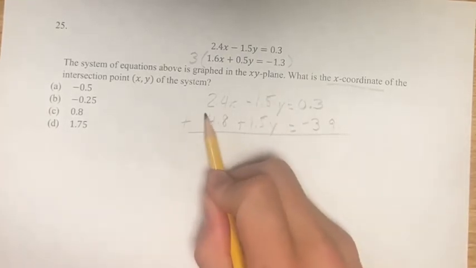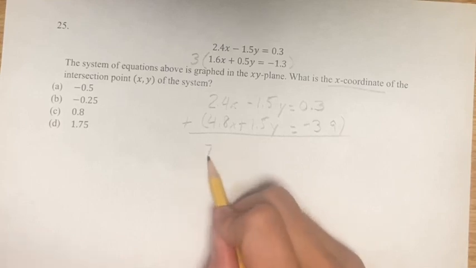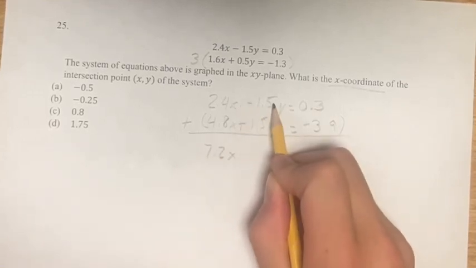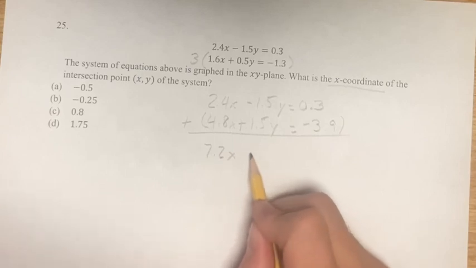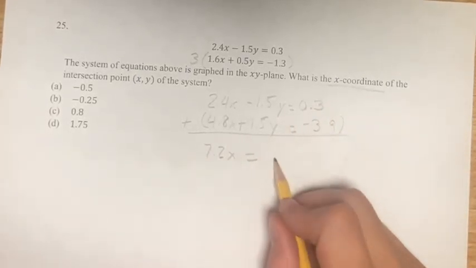So adding these two equations together, we have 2.4x plus 4.8x is 7.2x. Negative 1.5y plus 1.5y is plus 0, so we don't even have to write the plus 0. Then 0.3 minus 3.9 is negative 3.6.